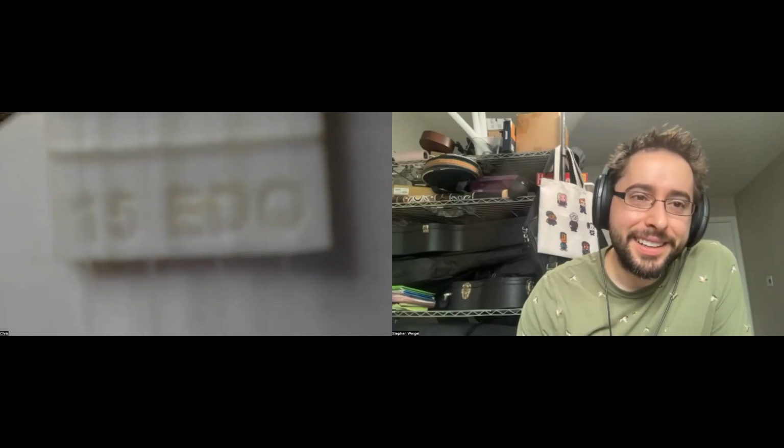All right, here's the 15 EDO one. It's got the frets all printed in place there, 15 of them. It says 15 EDO.